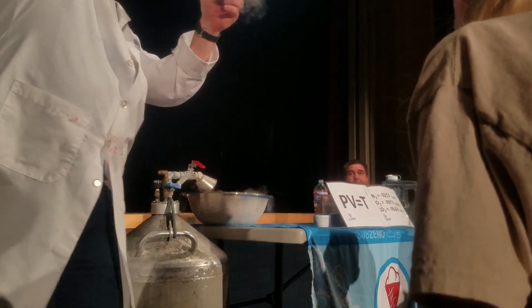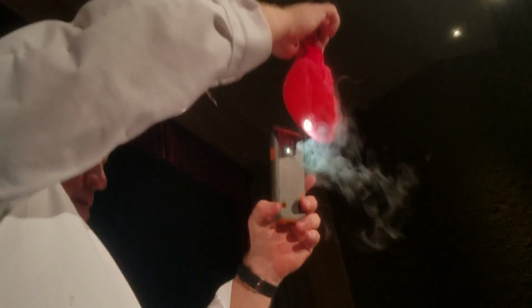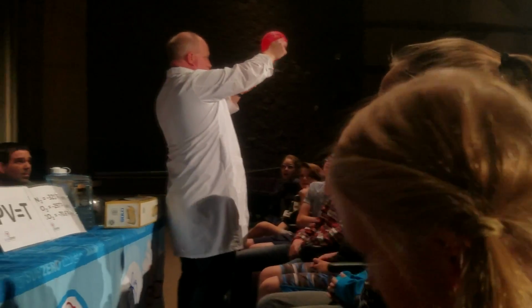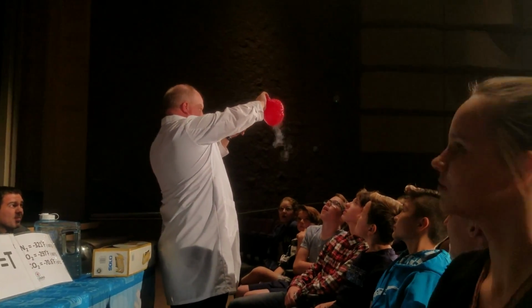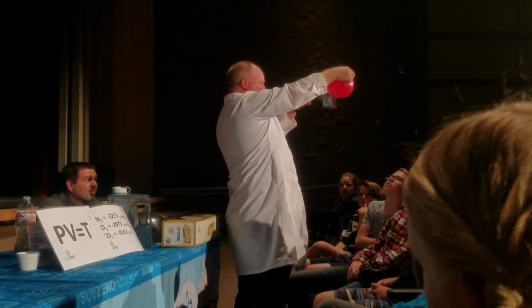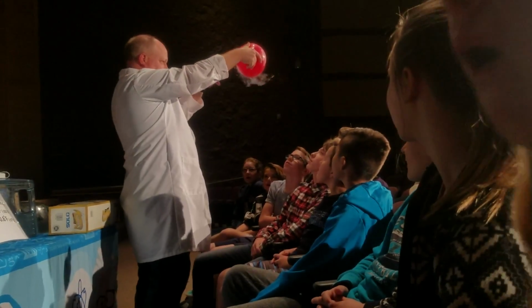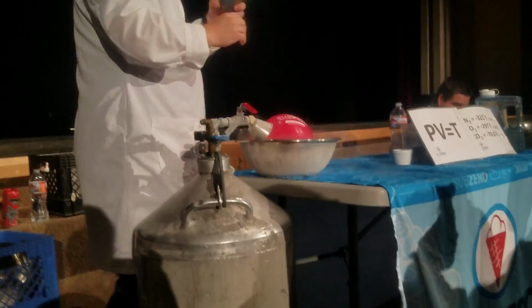So can you see a liquid in there? Can you see a shadow of a liquid in there? Okay. So that liquid is the condensation. There's a shadow in there of the liquid in the bottom. You can see it kind of rolling around now. As it heats back up, it starts to expand. So that's what condensation is.